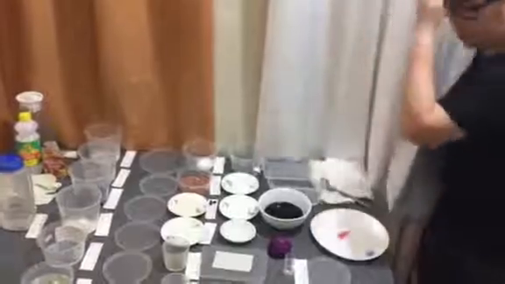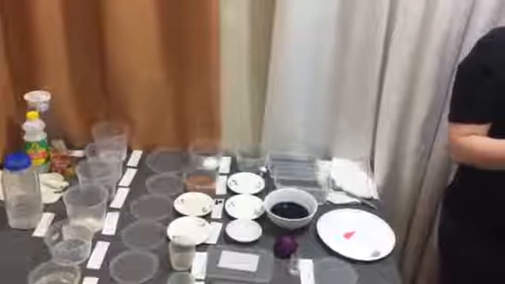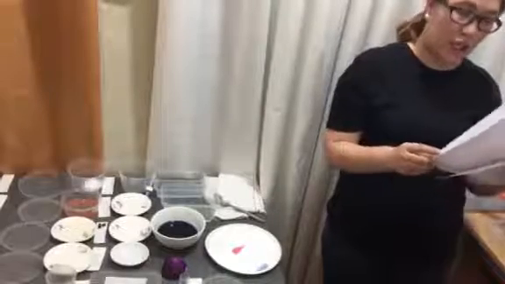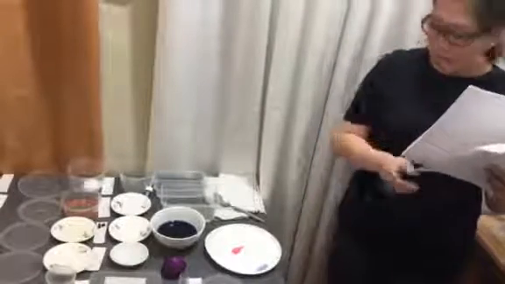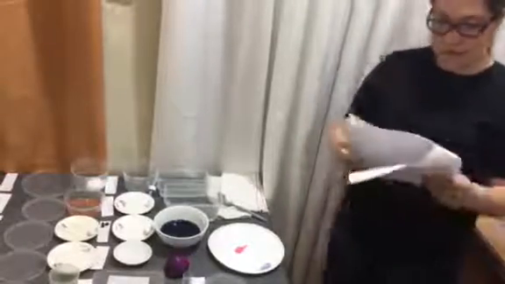So going back to question number 3, what color change occurred when the red cabbage juice was mixed with the soapy water? A, blue turns red. B, blue turns green. C, no change. D, blue turns yellow. The answer is, as you can see, blue turns green.